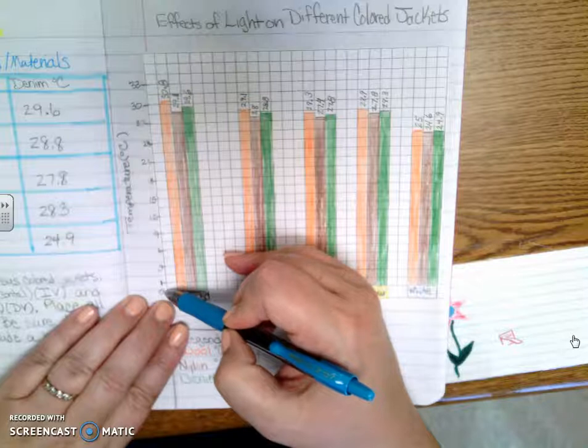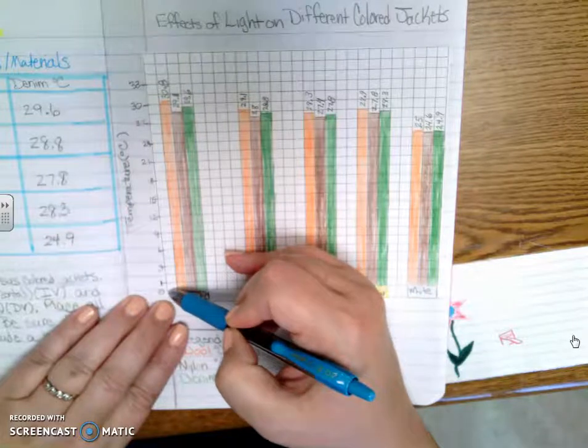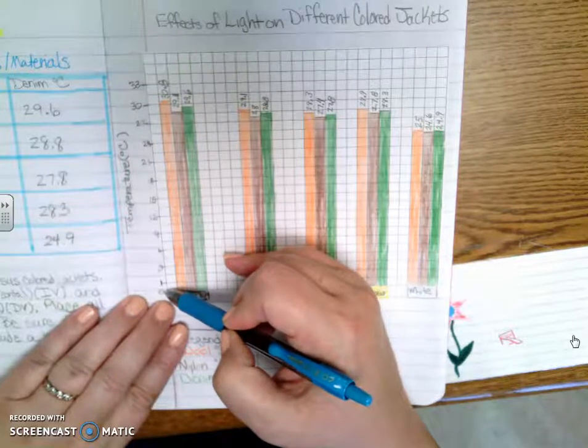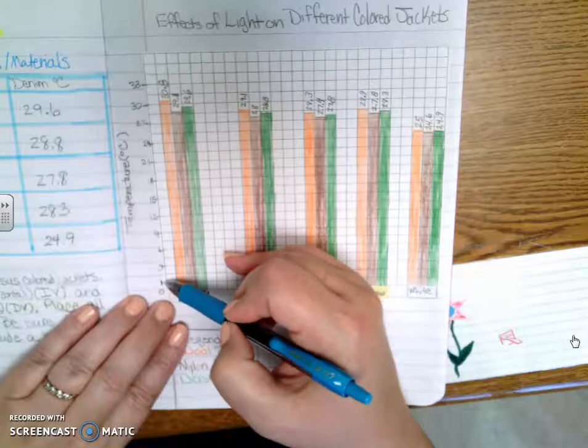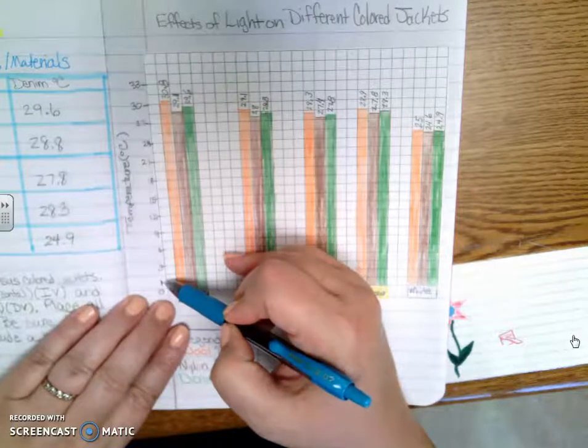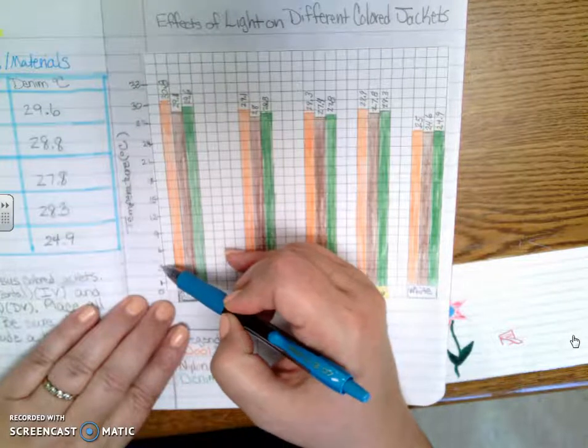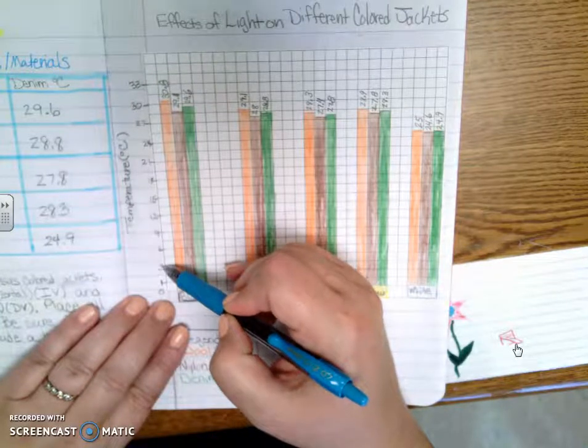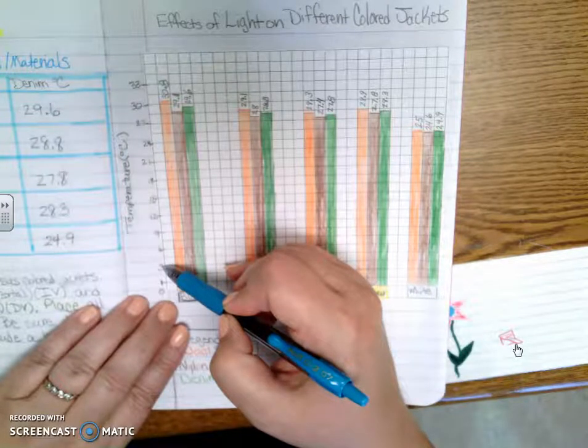This first line right here at the bottom of your graph, we're going to begin at 0, and then we're going to go up 1 line and mark that as number 1. And then we're going to go up 2 lines and mark number 3. And from this point forward, we go up every 2 lines, and we're counting by 3s.